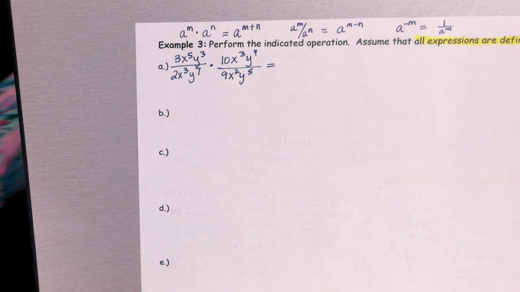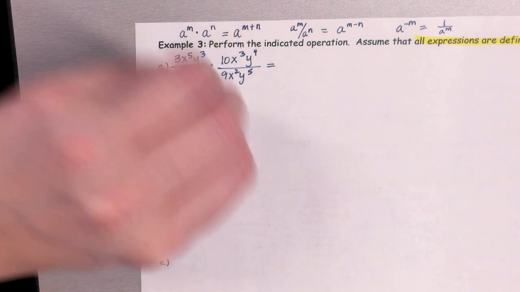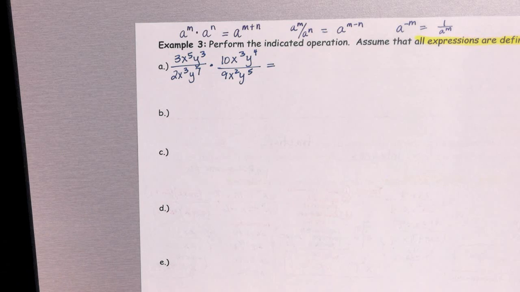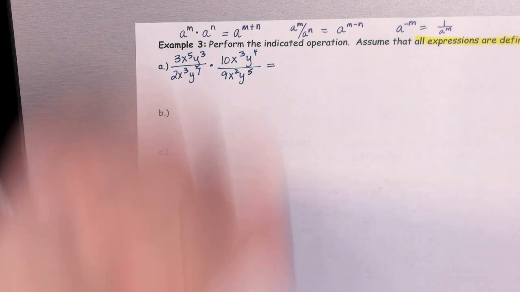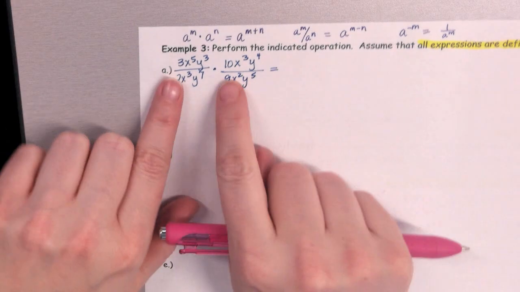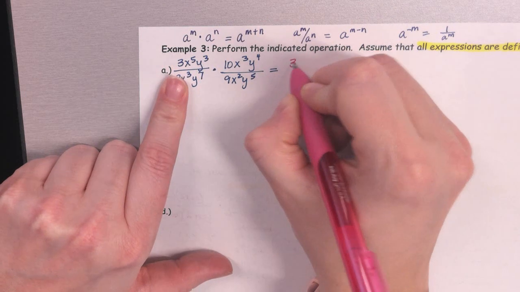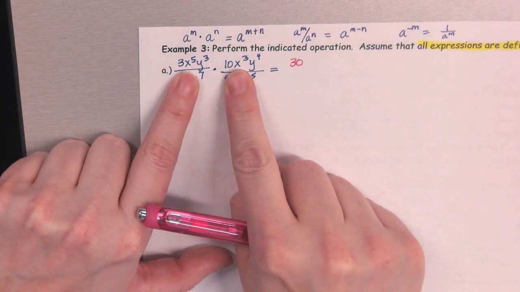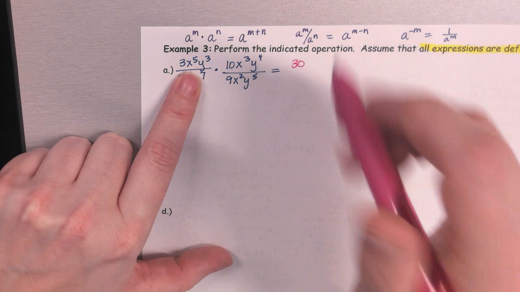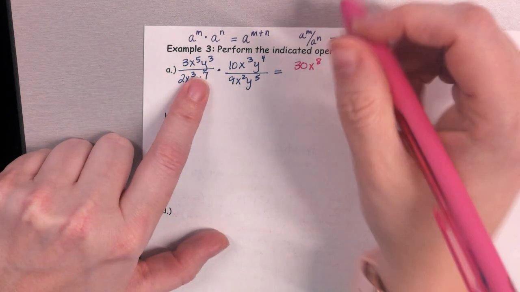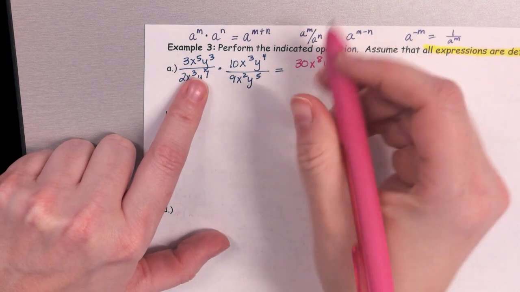Alright, with these type of problems, there's lots of different strategies you could do. You could start simplifying right now. I find it easier sometimes if we just multiply straight across and then do our simplifying. So if we do that, we'll do number times number. So 3 times 10 is 30. And then x to the 5th times x cubed would be x to what power? Yeah. And then y cubed times y to the 4th would be y to the 7th.